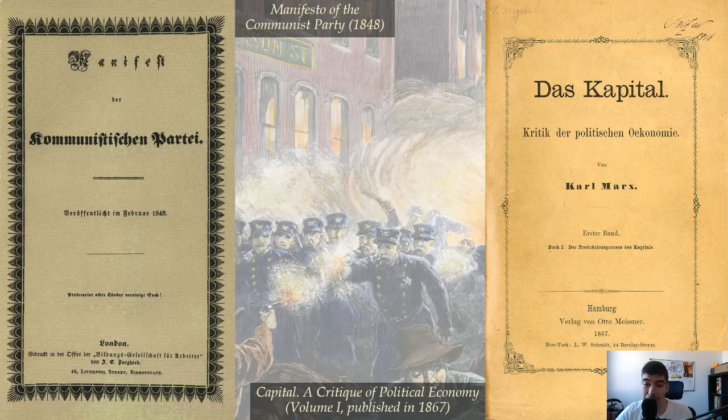And the main book in which the communist theory is studied is The Capital, Das Kapital, a critique of political economy, which has several volumes, and the first one was published in 1867, by Karl Marx.